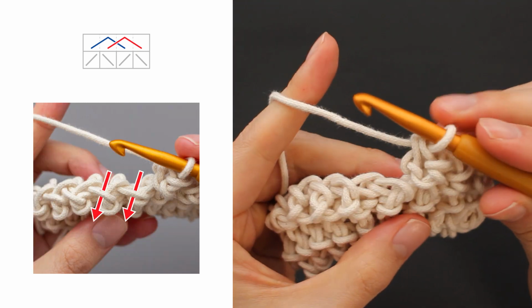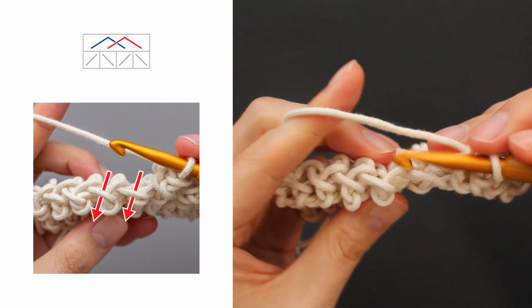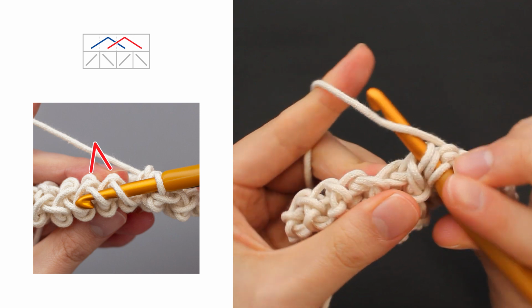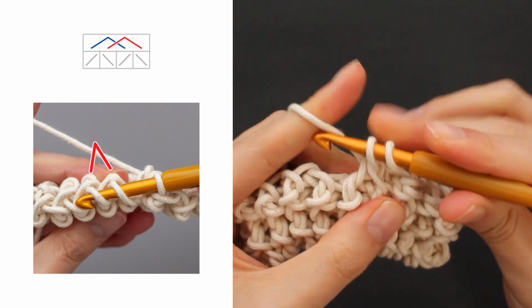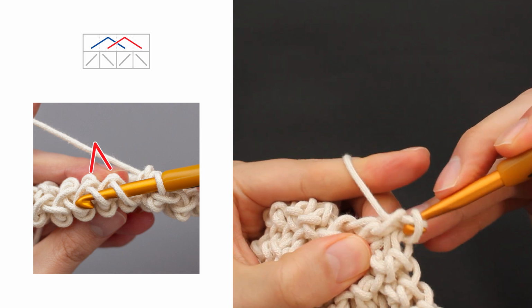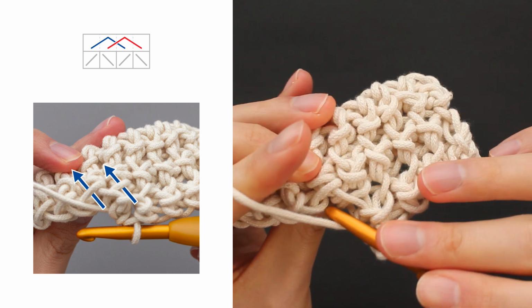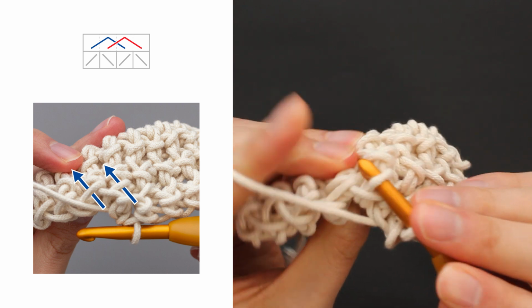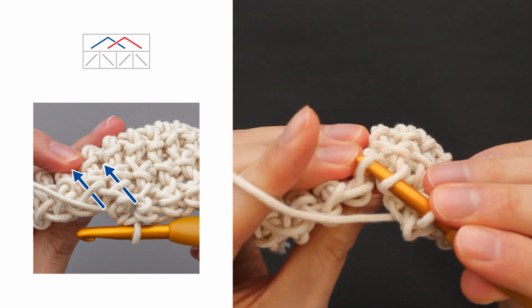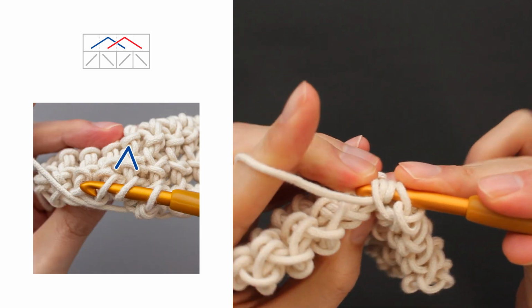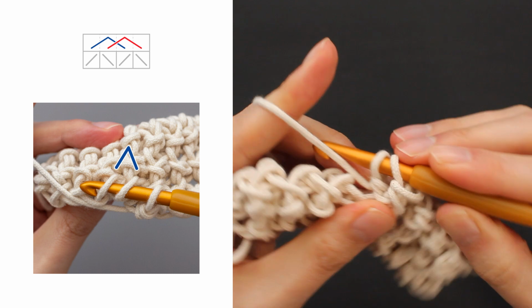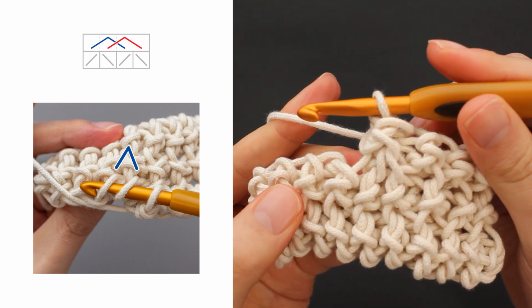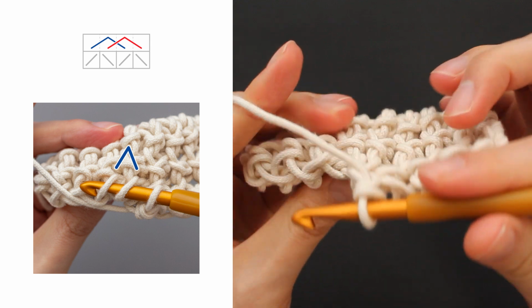The process is the same if you start with the stitches on the front side. Insert the hook into the 2 stitches on the front side and crochet a stitch. Next, insert the hook into the 2 stitches on the back side and crochet a purl stitch. It's hard to tell where to insert the hook in the stitches on the back side, so be careful. I was able to decrease the original 4 stitches to 2 stitches.